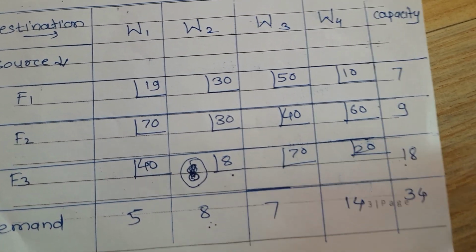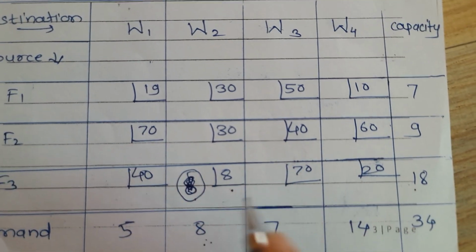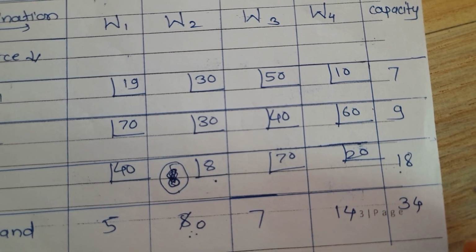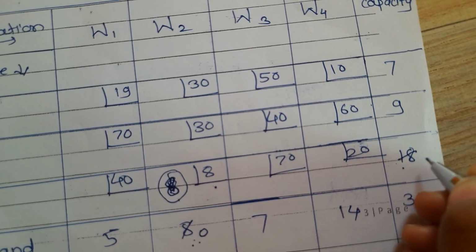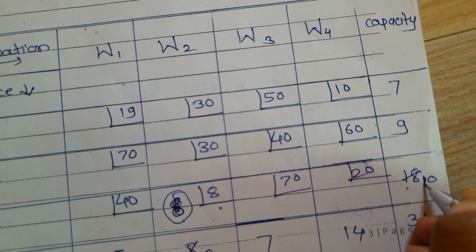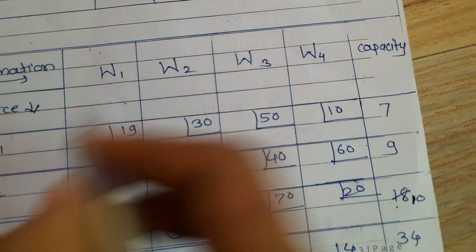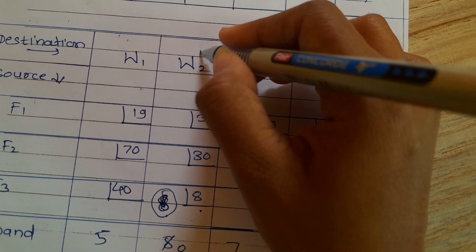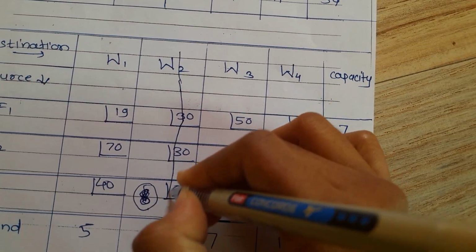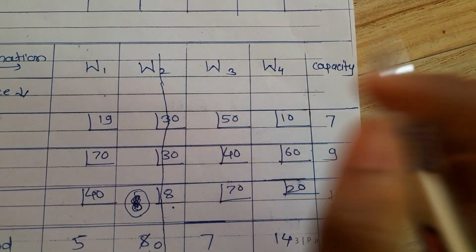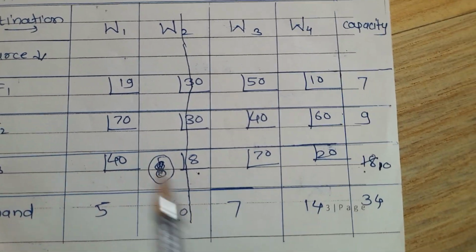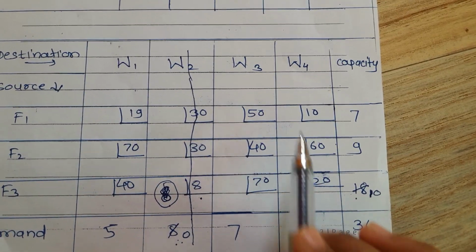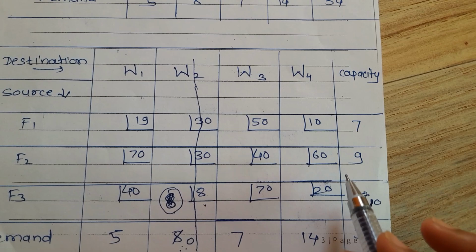And allocation is denoted by a circle. Okay. So, here our demand is fulfilled. Therefore, we write here 0. And also 18 becomes 10. In that way, we solve our whole transportation problem. Now 8 is over. So in that column we do not enter any allocation. Okay. Now the remaining costs are 19, 70, 40, 50, 40, 70, 10, 60 and 20.